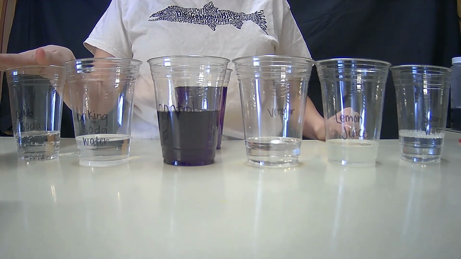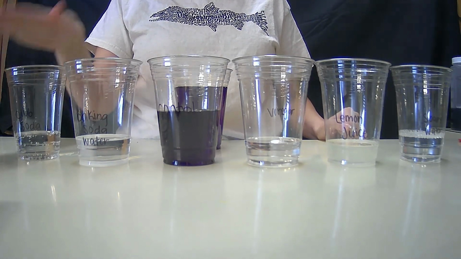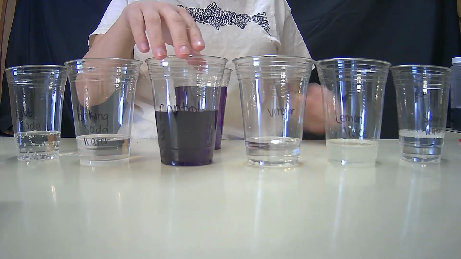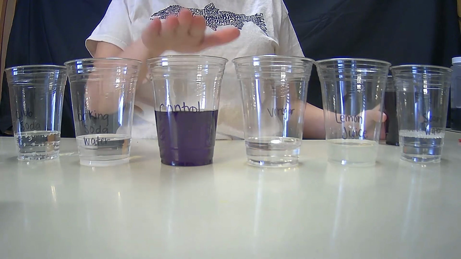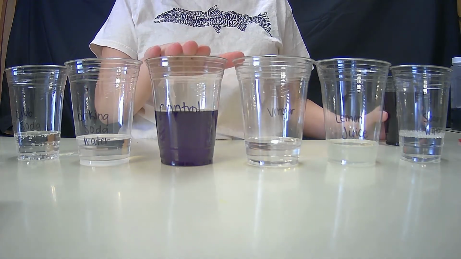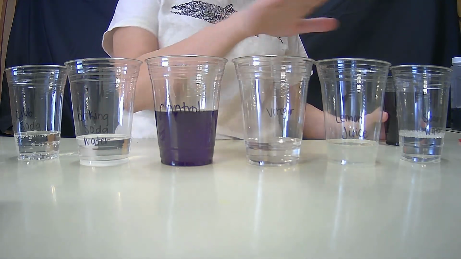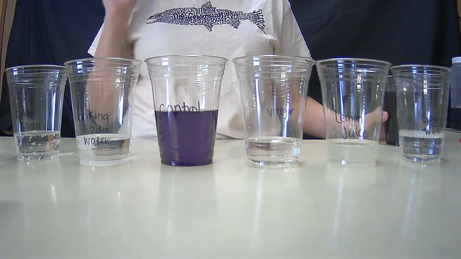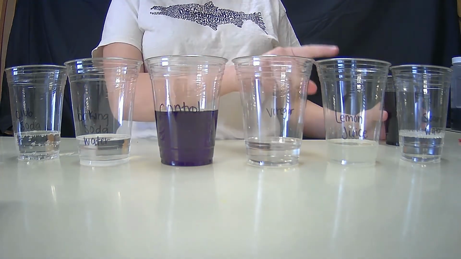So I have club soda, which is just like carbonated water. I have a mixture of baking soda and water. This is my control cup. Remember, the control isn't going to change, so we're not going to add anything to it. It's going to be our comparison. I have vinegar, lemon juice, and soapy water. So we'll start with something that we know is acidic. So we know that lemon juice is acidic.